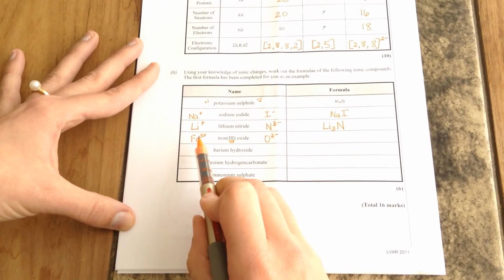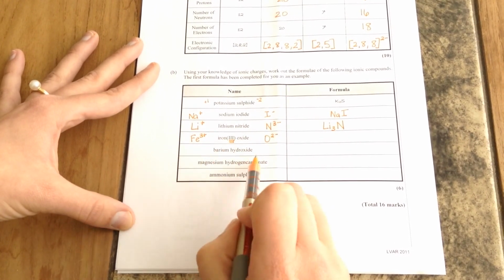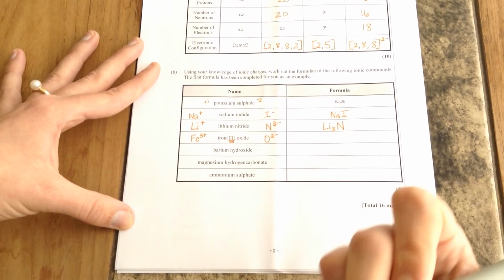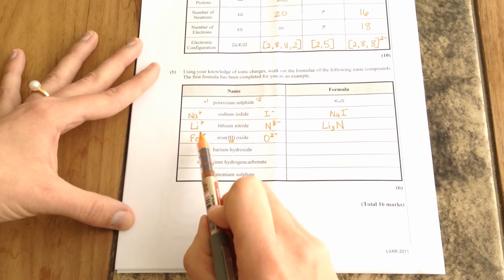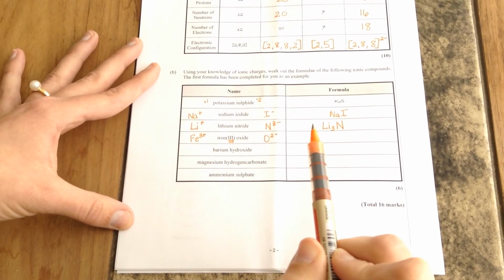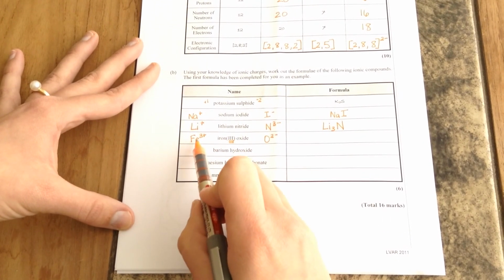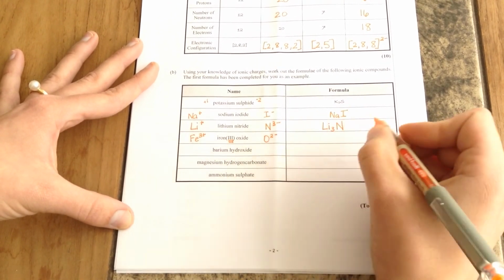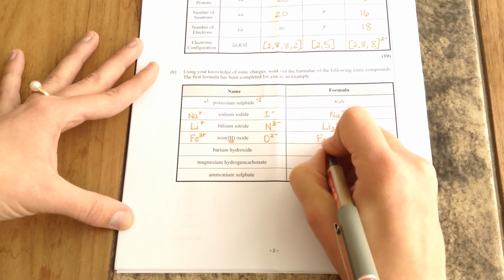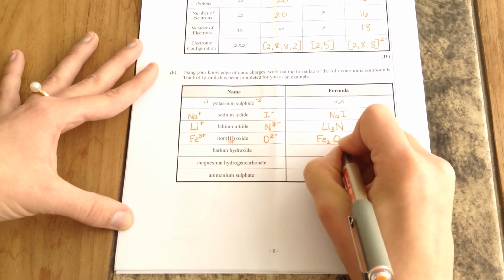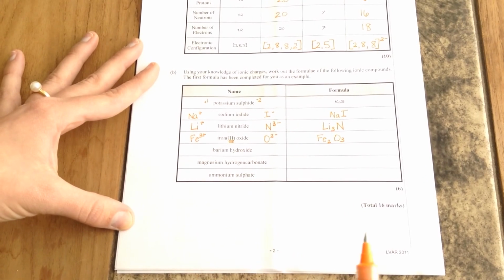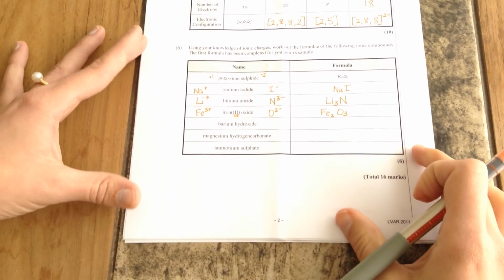So here, we can't easily turn one into the other. We can't turn 3 into 2, we can't turn 2 into 3, so we have to change them both. So you want to think of the smallest number that both 2 and 3 go into, and that would be 6. So if we need +6, we need 2 irons. If we need -6, we need 3 oxygens. So we have Fe2O3. 2 times 3 gives us 6, 3 times 2 gives us 6, total charge of 0.